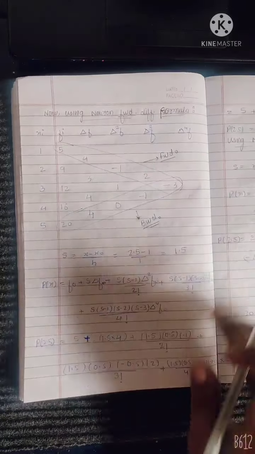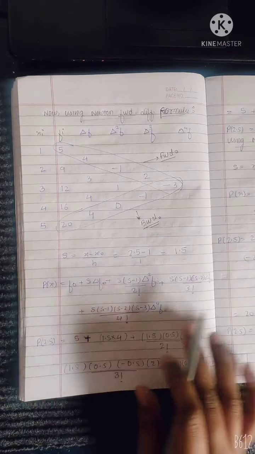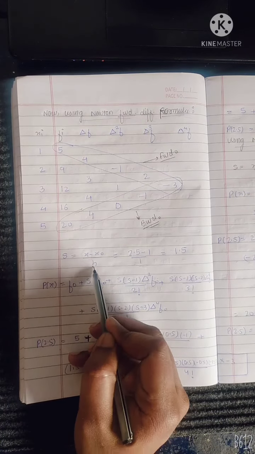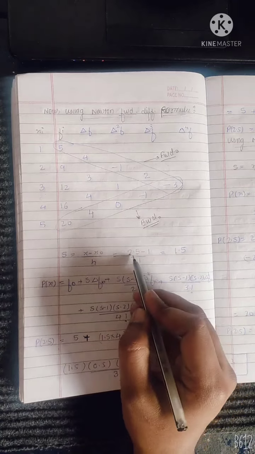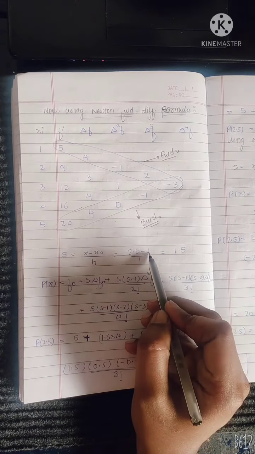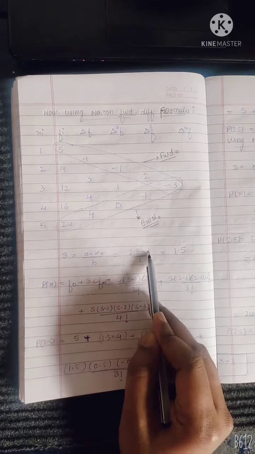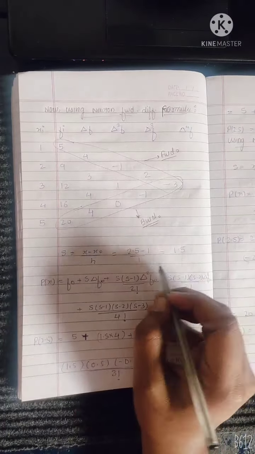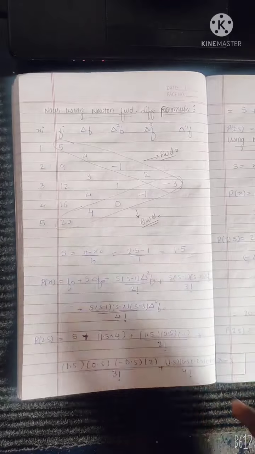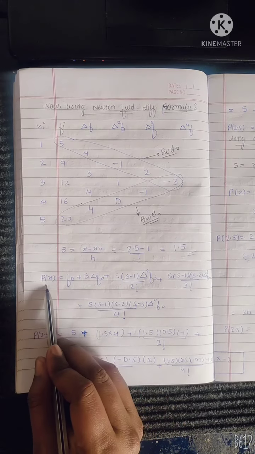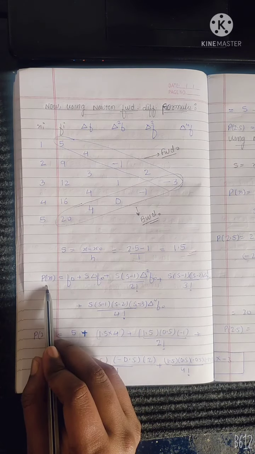What will be s? s will be (x minus x0) upon h. What is the given x? 2.5. x0 is the first value. What is the first value of x? 1. So (2.5 minus 1) upon 1, and we get s as 1.5. Now we write the Newton forward difference formula for the same question. What is the Newton forward difference formula?